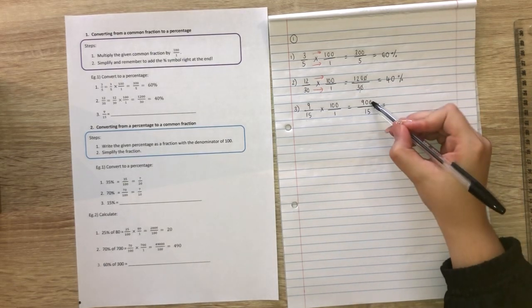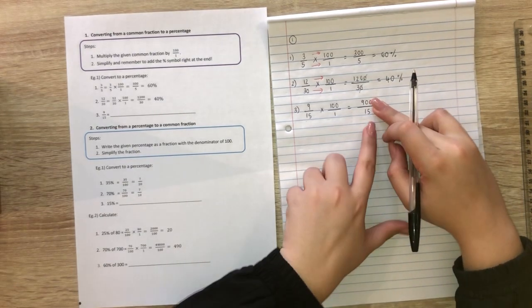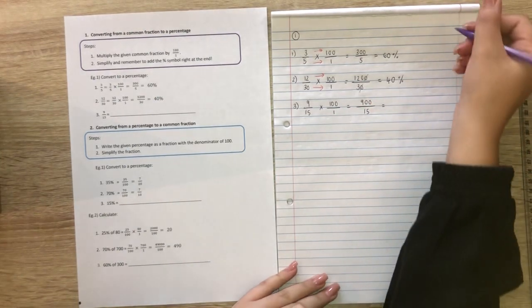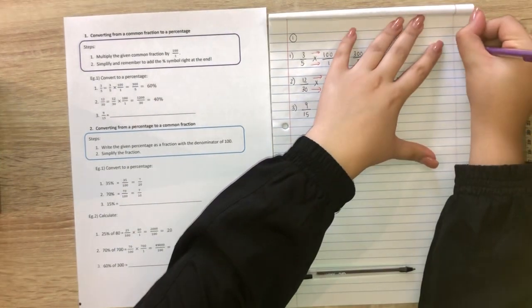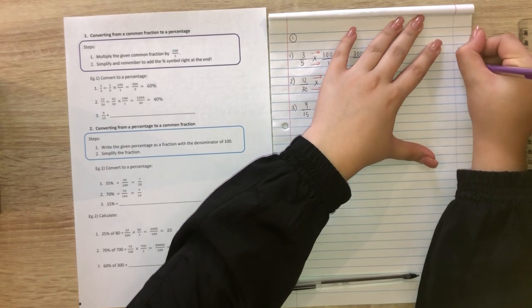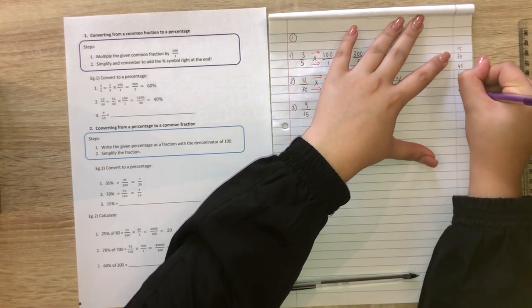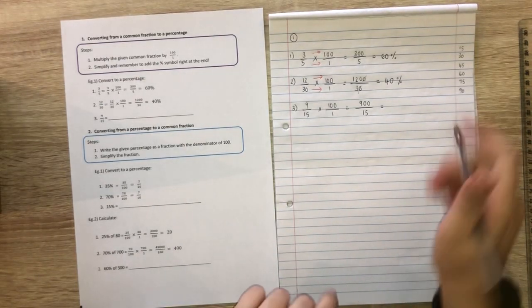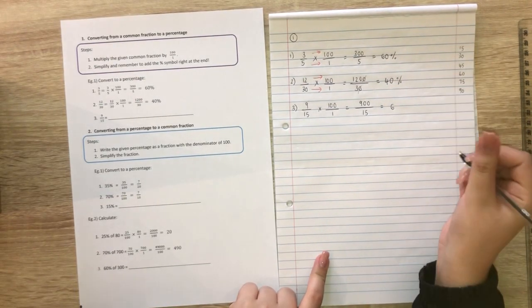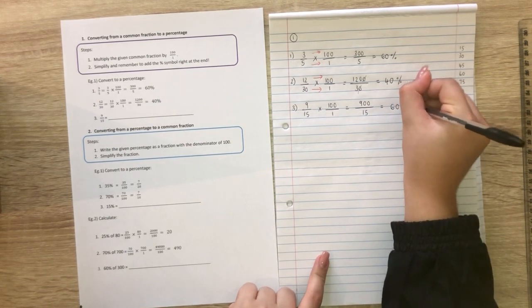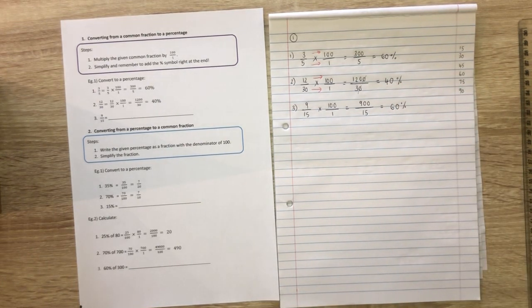Okay, now ignore the last 0 for now. I want to ask you, how many times does 15 go into 90? If we count in 15s, we've got 15, 30, 45, 60, 75, 90. So it goes in 6 times. That 0, 15 goes into 0, 0 times. So that is equal to 60%.